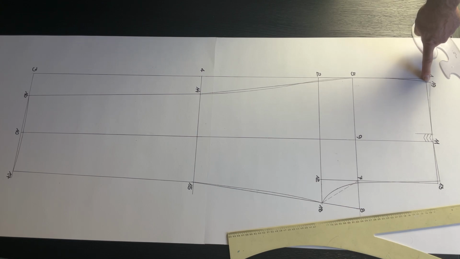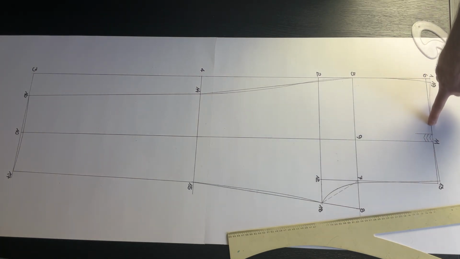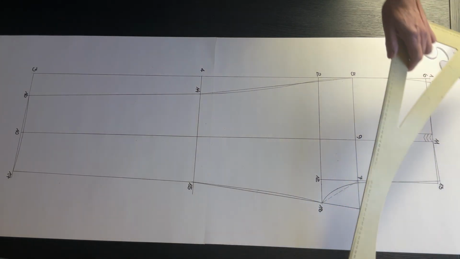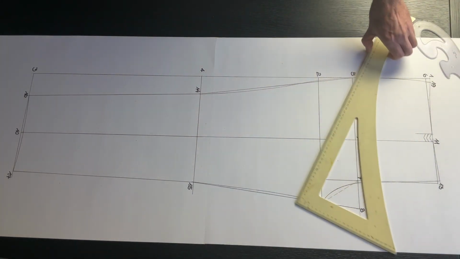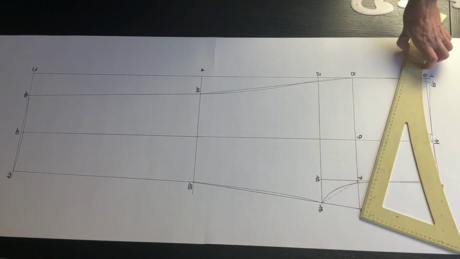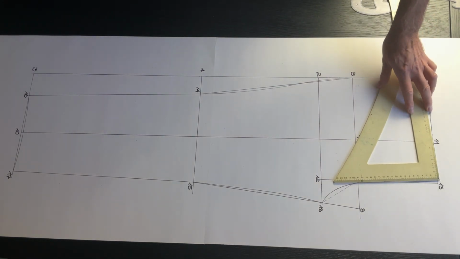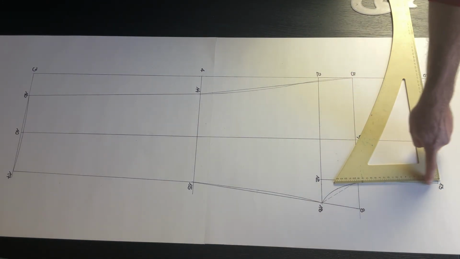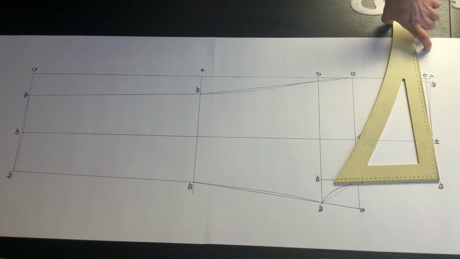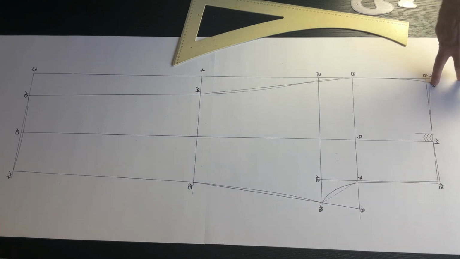At the end, you will go 1 centimeter up, which will be 19, and curve the waistline slightly. Like that. And also over here at 13, so it's perpendicular at center front. Draw the new waistline.